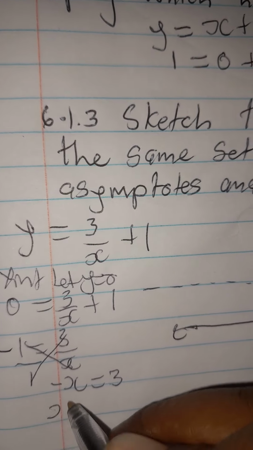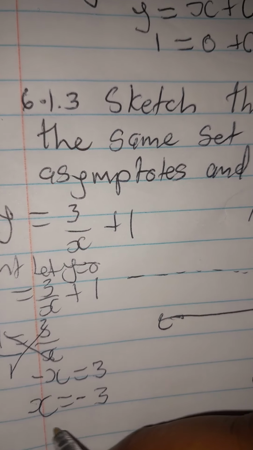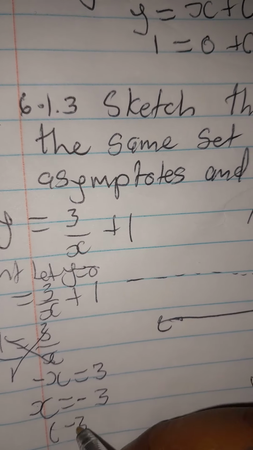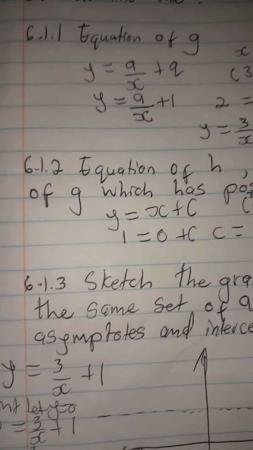Then the subject can never be negative. Divide both sides by negative, so x is equal to negative 3. Then the intercept will be negative 3 and 0. So we are not done. We need to find the y-intercept. We're drawing the graph of g first.